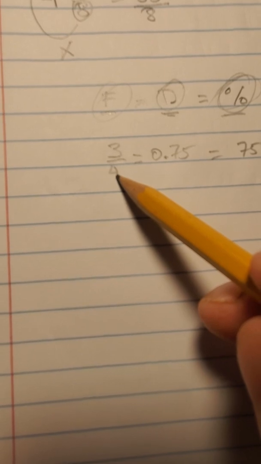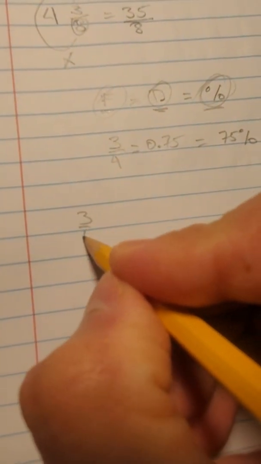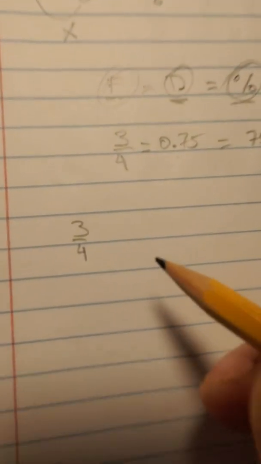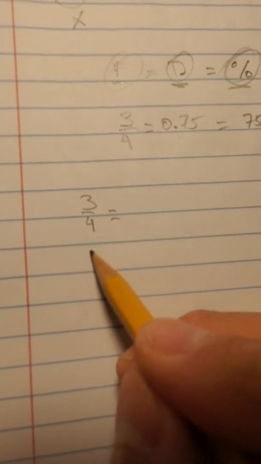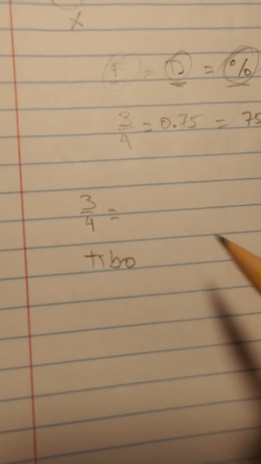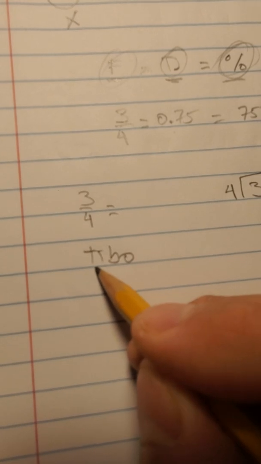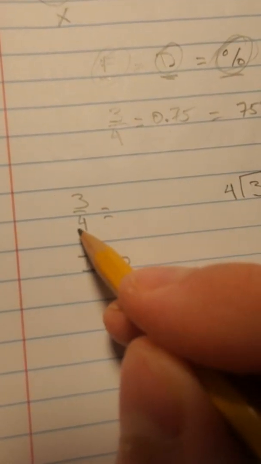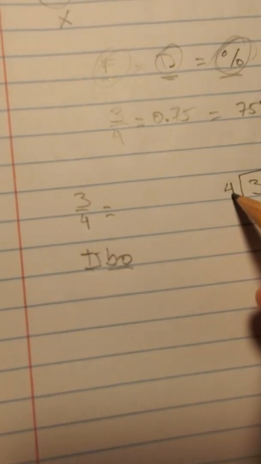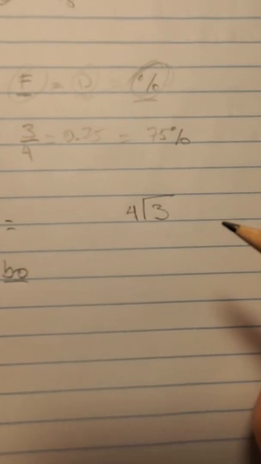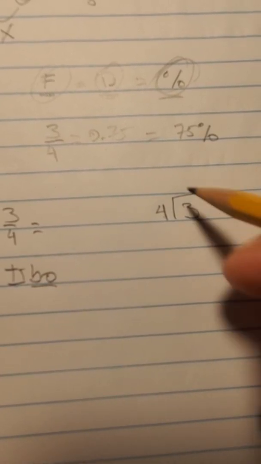Remember, when you have a fraction and you want to convert it into a decimal, 3/4, you just need to use what we learned, called TIBO: top in, bottom out. So you're going to have to do 3 divided by 4. Top in, the 3 goes inside the house. Bottom out, the 4 goes outside the house. So you need to solve this division.